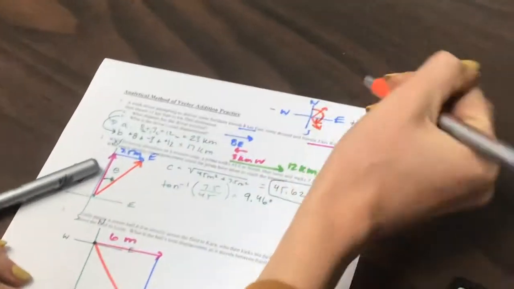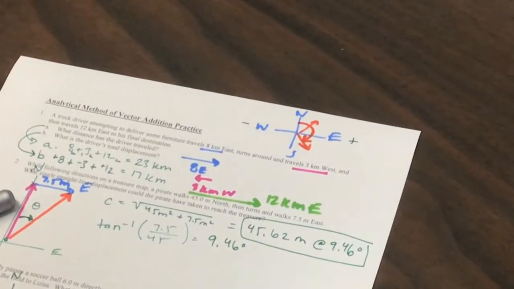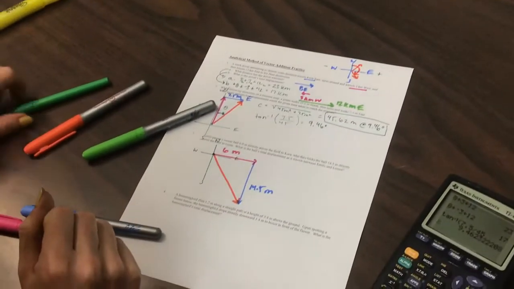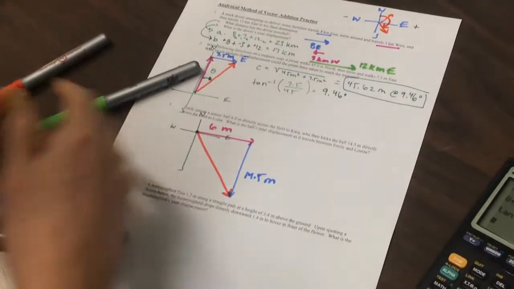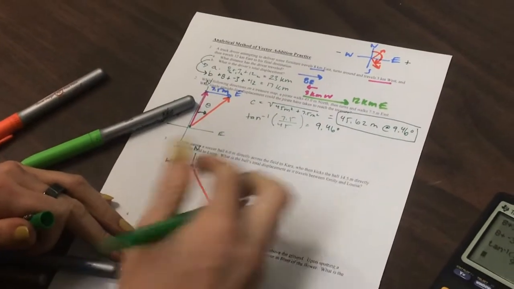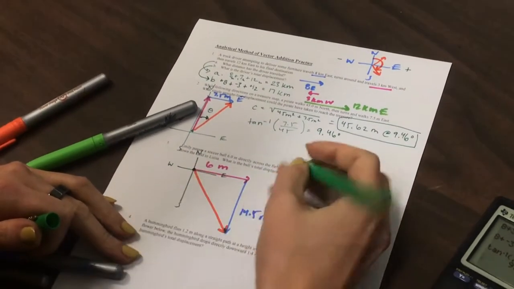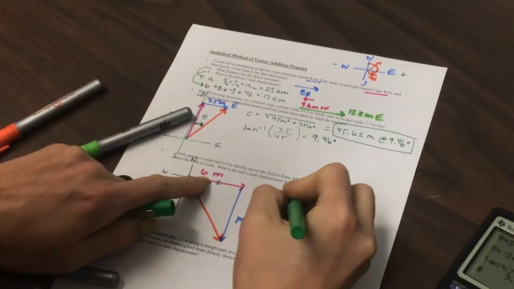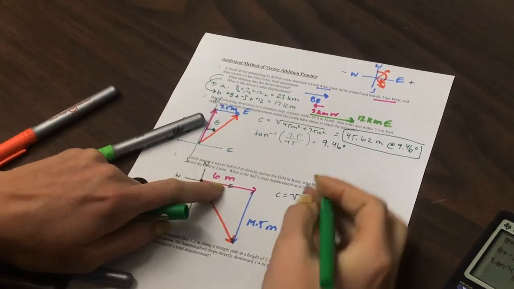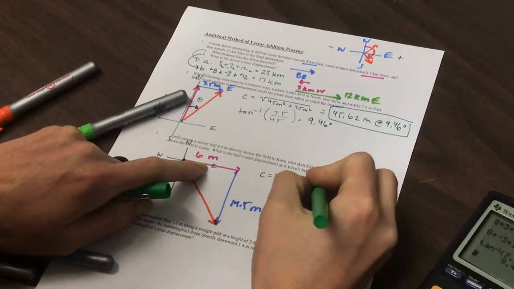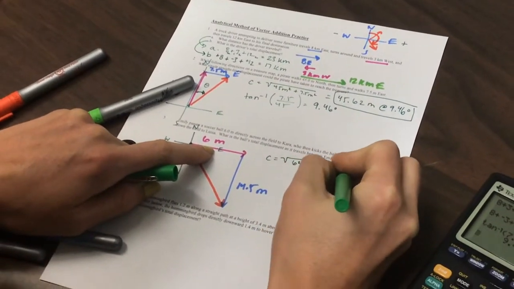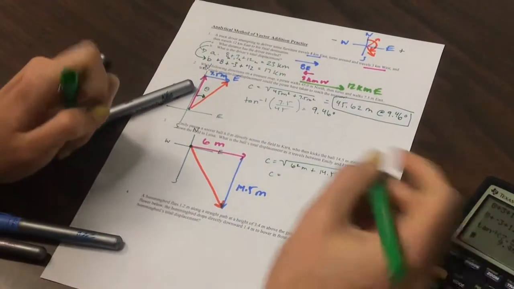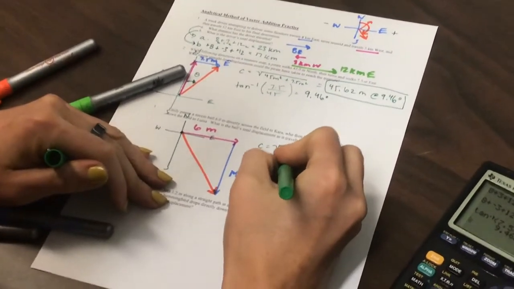So we have to think about that whole angle right there. Let's start off with the Pythagorean theorem. We've got to figure out what the magnitude of this is, what the displacement is. So C equals the square root of A squared, we'll call this one A. If you use this as A, it doesn't matter. Meters plus 14.5 meters. C equals, I got 15.7.